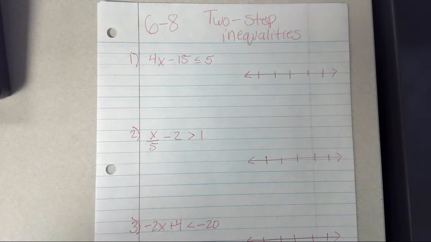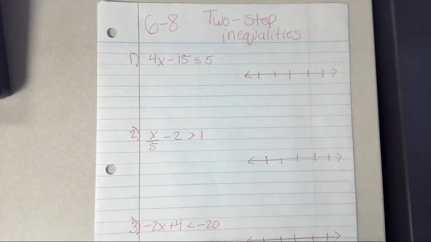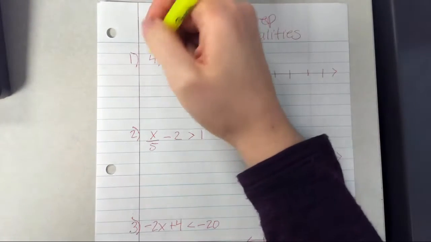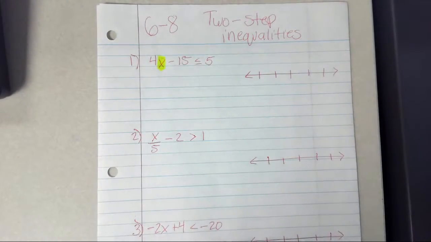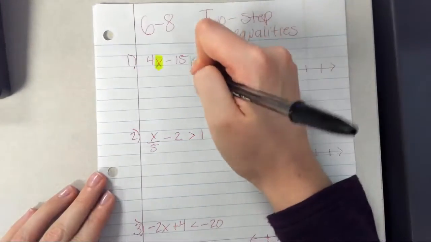Lastly, check your answer. And now, remember, I don't normally make you show your check. It's just a good thing to do so that you know that you have the answer correct. So the first thing, we know we're trying to solve for x. We're trying to get x by itself, so we have to start our steps. You can do the railroad tracks.